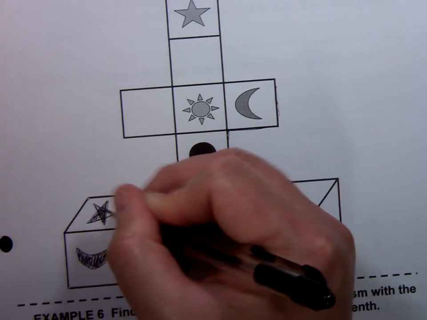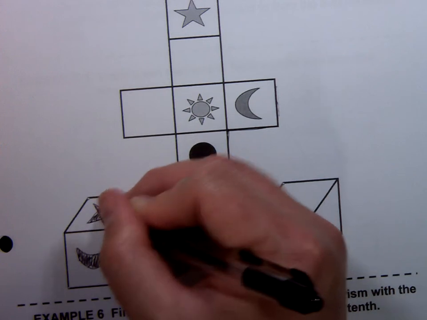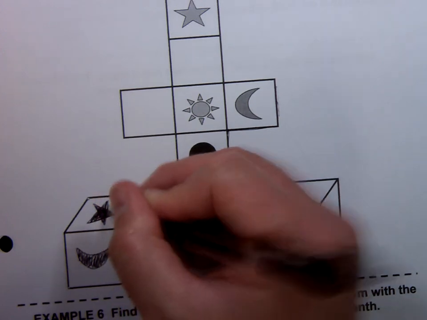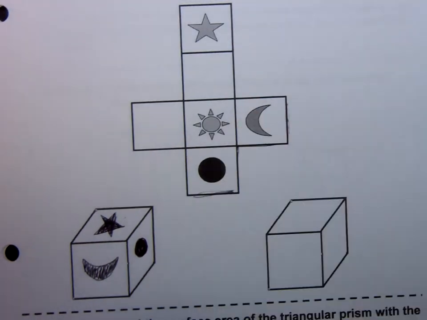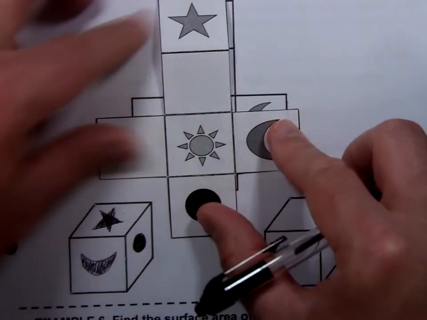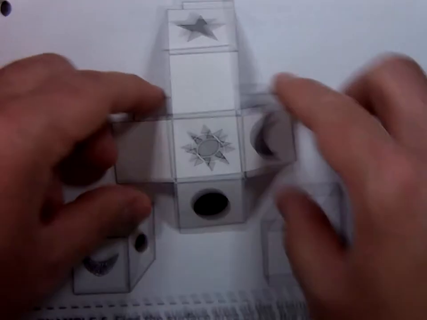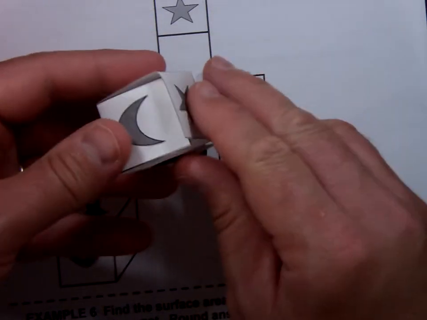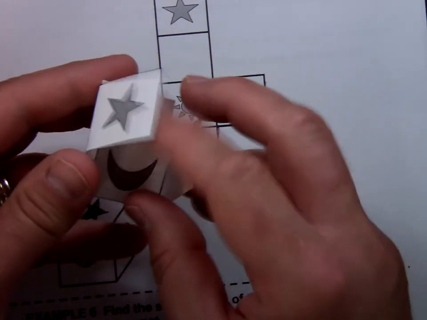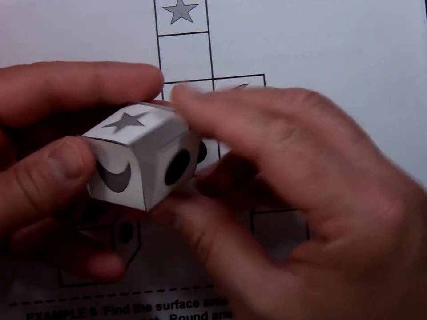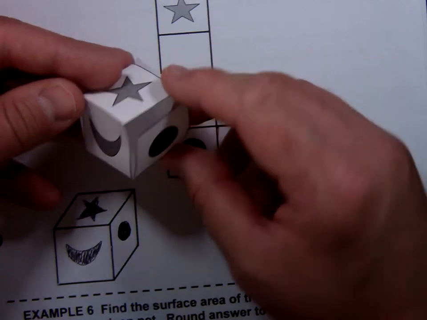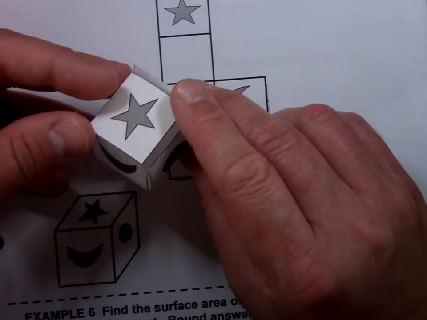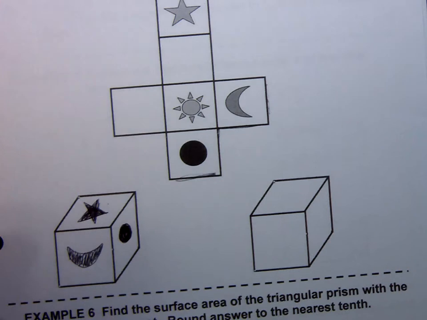And that might be hard for you to just see visually, mentally. One thing you might want to do is cut one of these out and fold it up so you can get a look at it. So here's that. If I fold this up, can you see what we're looking at right there? There's the black dot, the little crescent moon, and the star on top. So that's the visual we just got. So there's one perspective.